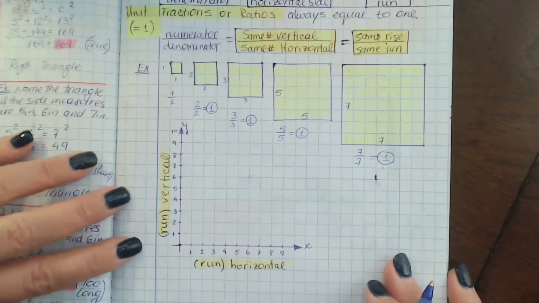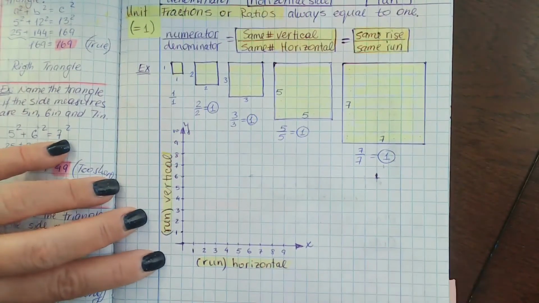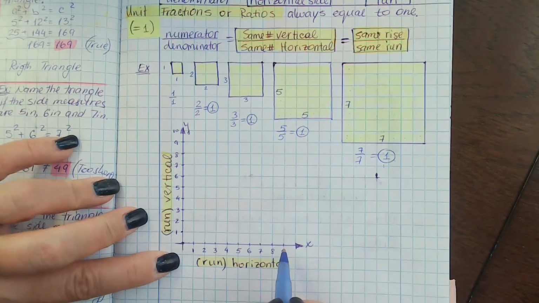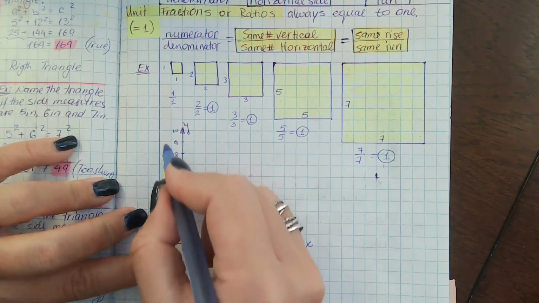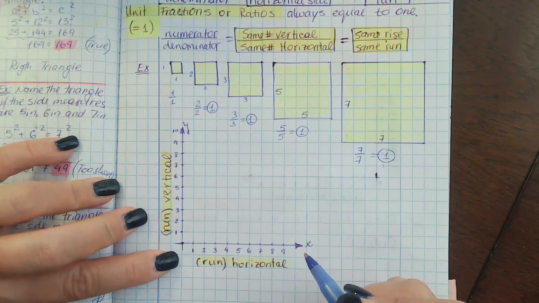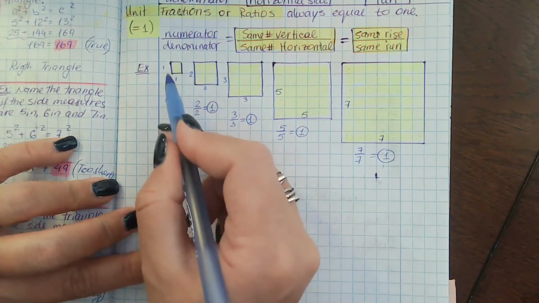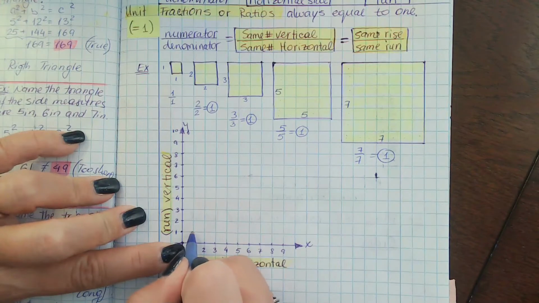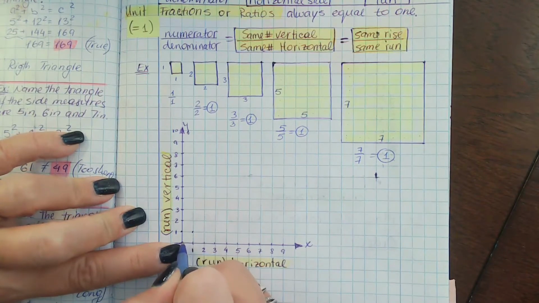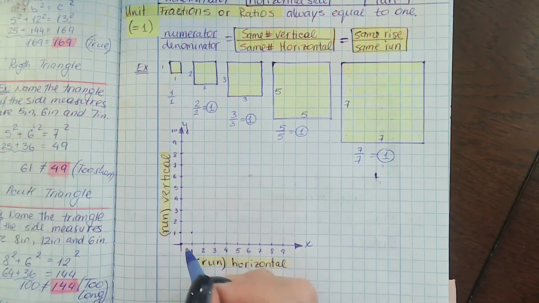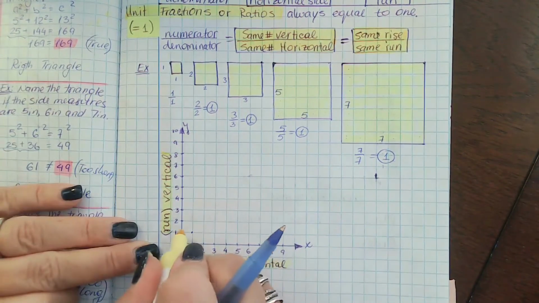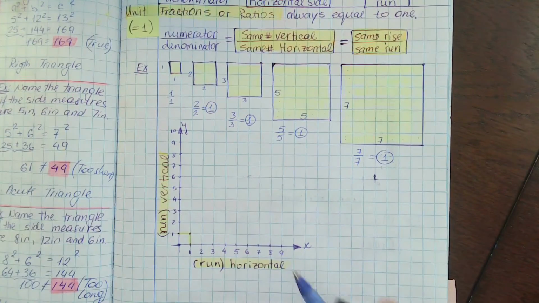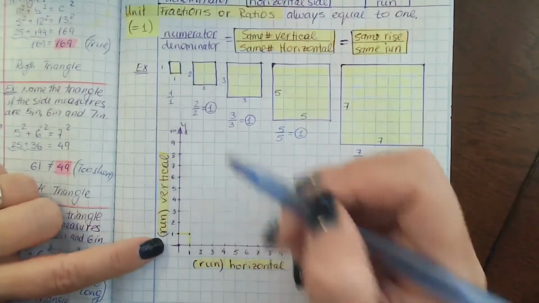Let's see how that looks on the coordinate plane. So if I was to plot on the coordinate plane, on my x-axis, I'm going to have my horizontal number, and on the y-axis, I'm going to have my vertical number. So for the square 1 by 1, I'm going to go 1 by 1. That 1 by 1 square, then I have the square 2 by 2.